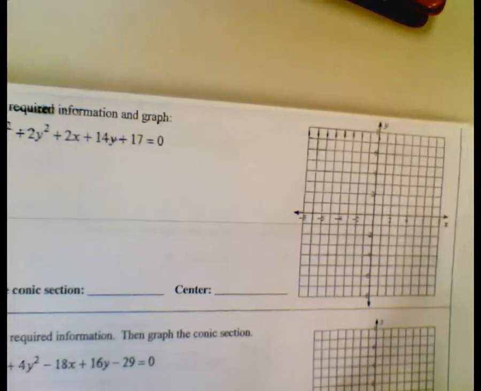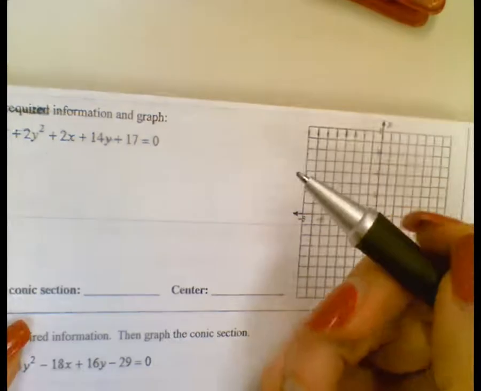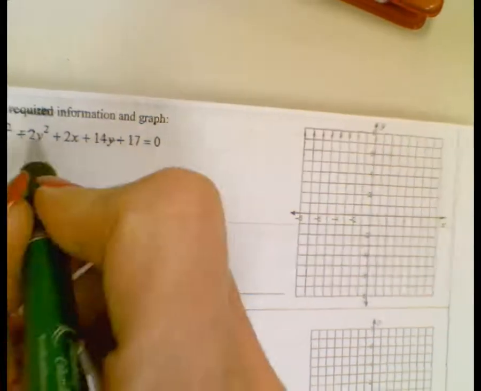Find the required information in the graph. Classify the conic section. The conic section is a circle because these are both the same and it's positive.